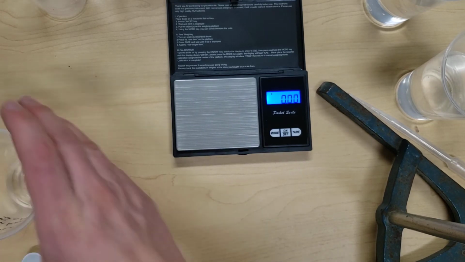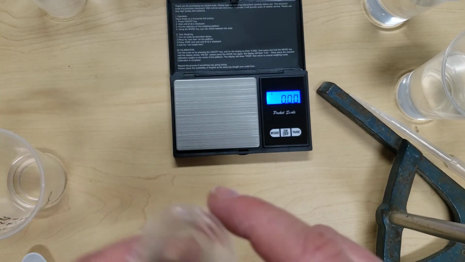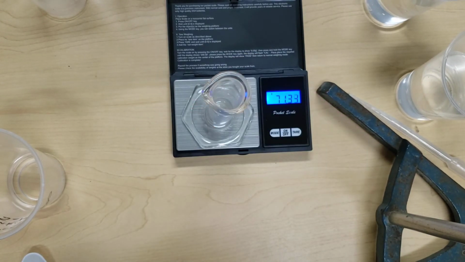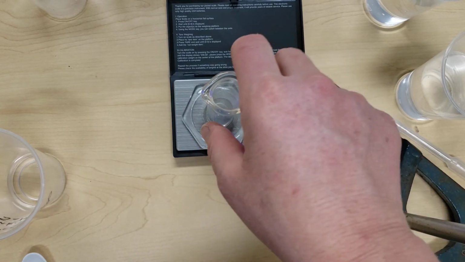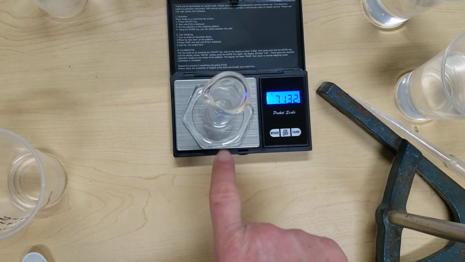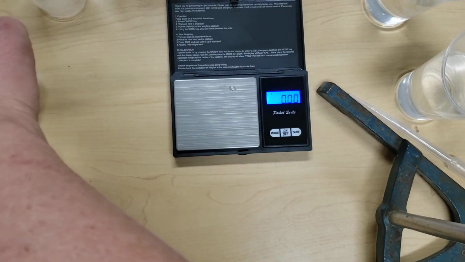We're going to record the mass of the graduated cylinder, and that way we can find the density of our unknown solution, which we'll be using with our calibration curve in order to figure out the percent mass.